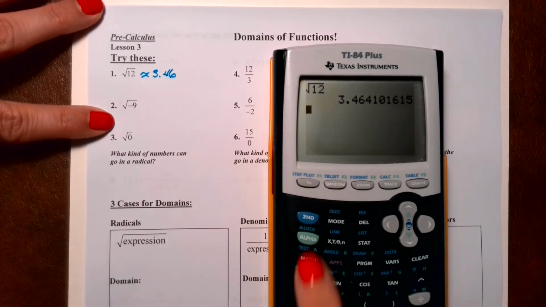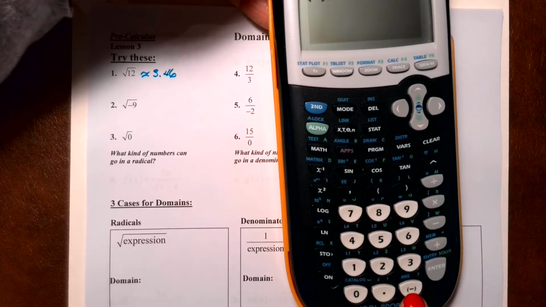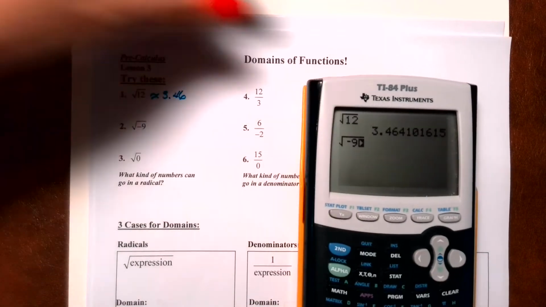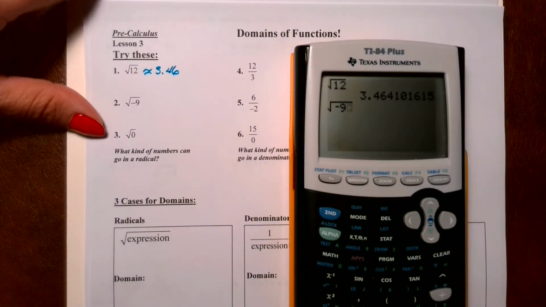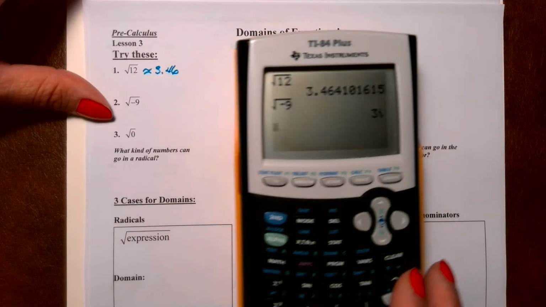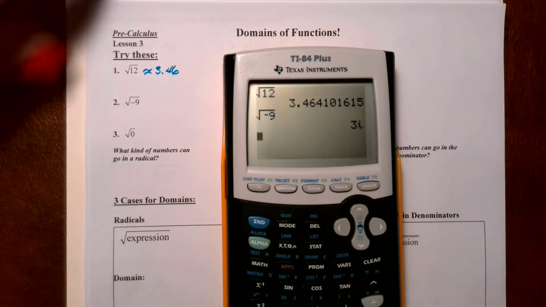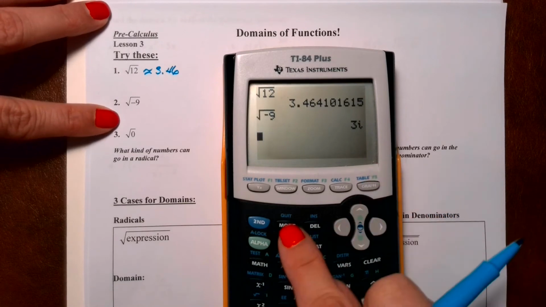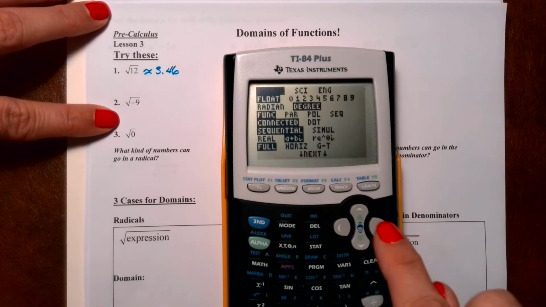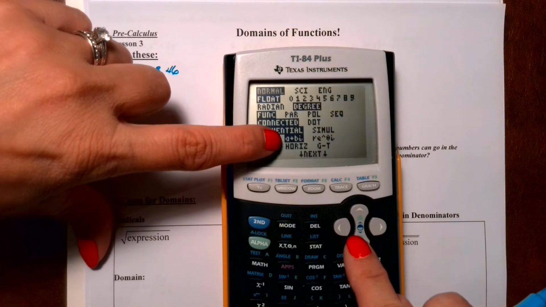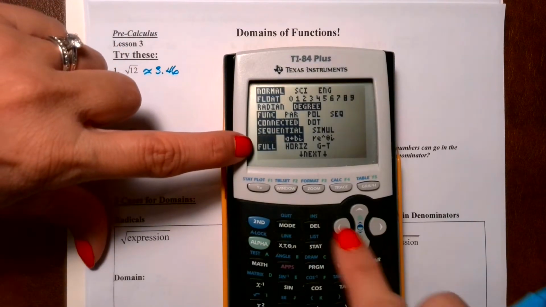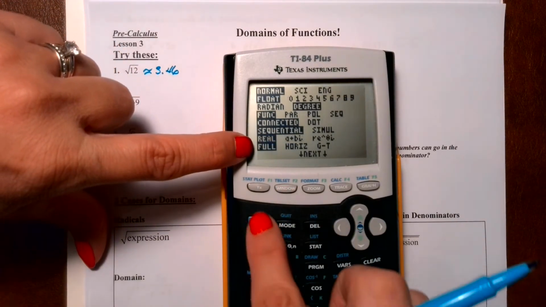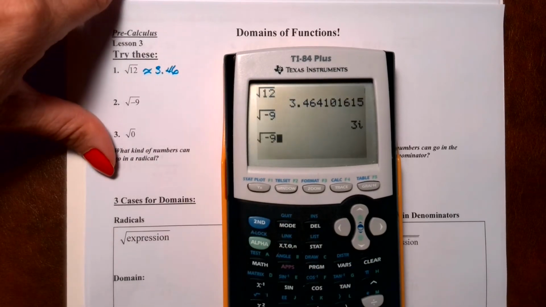What about the square root of negative 9? Make sure it's the little negative sign down here from the bottom, not the minus sign. And the calculator is saying the answer is 3i. If you're not getting i, maybe you don't have your imaginary numbers turned on. If you go to your mode, if you're in complex form right there, we could always turn it back to real form.